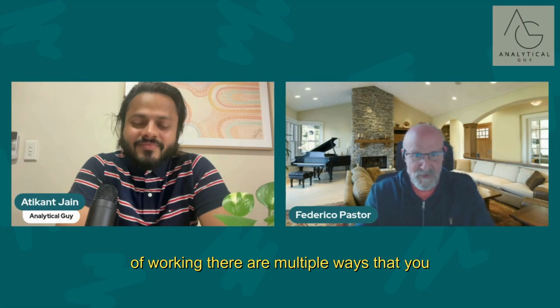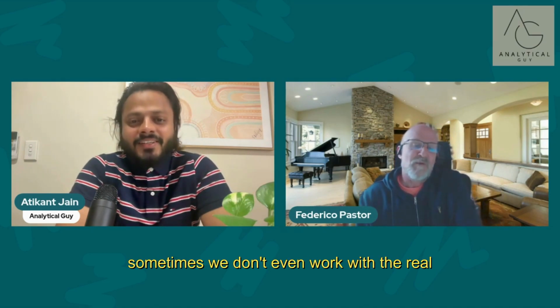There are multiple ways. If you are a consultant, a freelancer, you might just work directly with the client. They might send you some information on an Excel or CSV file. Sometimes we don't even work with the real data until later in the project. They provide you some excerpt of the data via SQL or via an Excel file, and you start working on that.